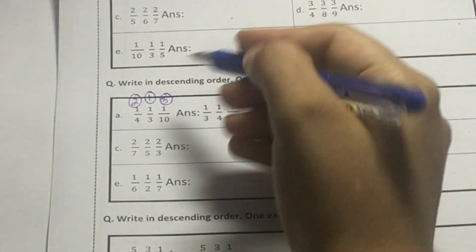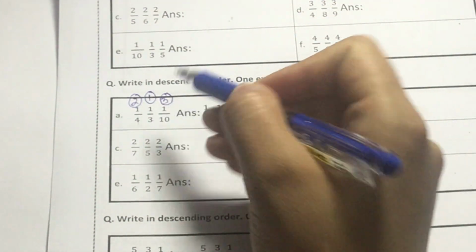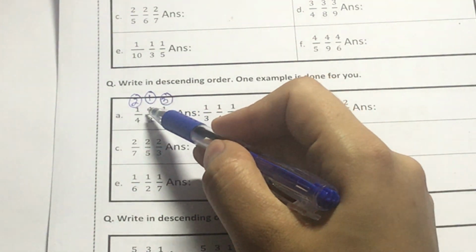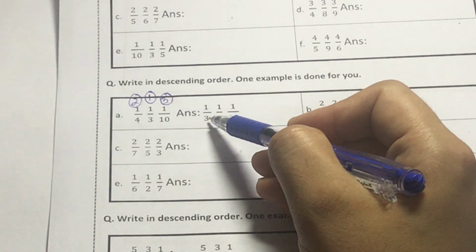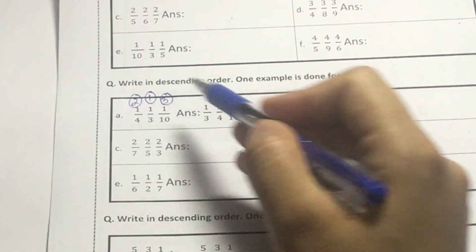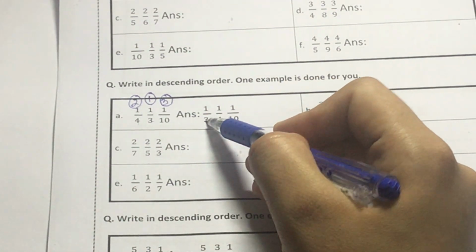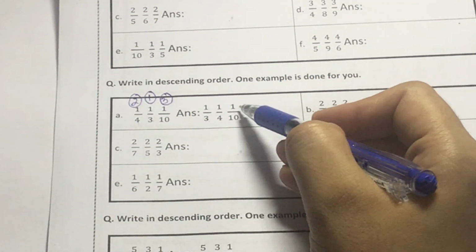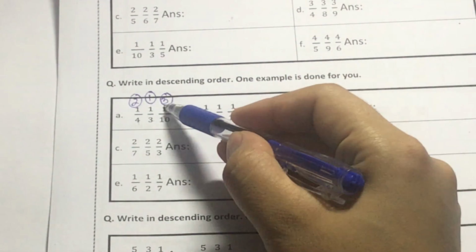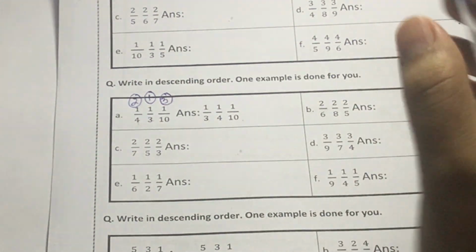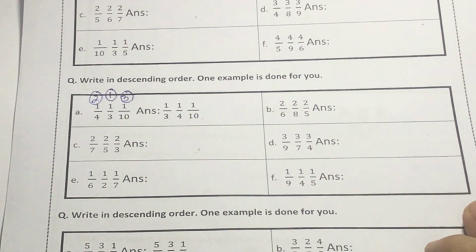You have to decide your smallest and your greatest fractions first. So we will arrange it in descending order. We will write our greatest fraction first, then the second fraction, and in the end we will write the smallest fraction, right? Now let's solve another example.